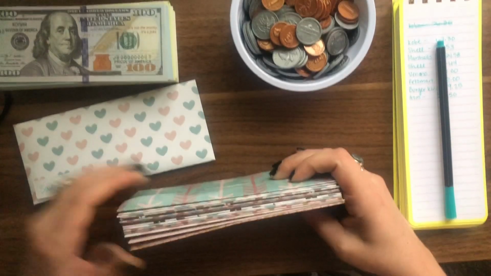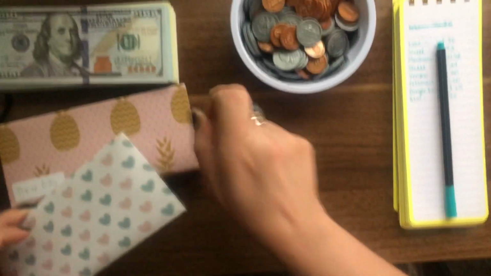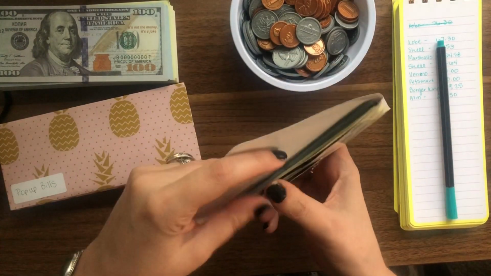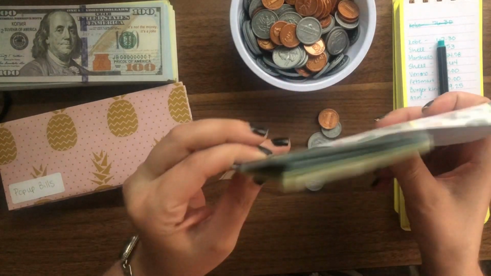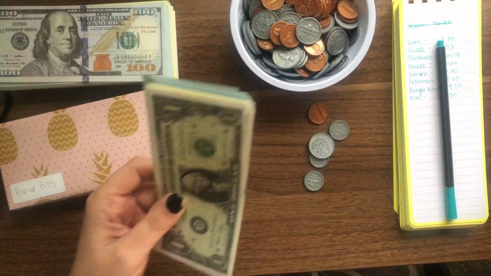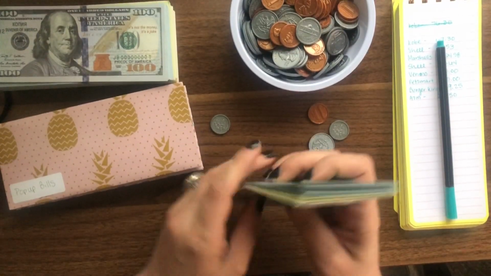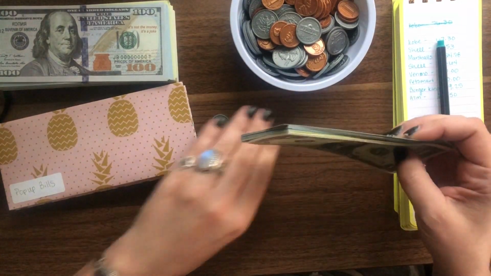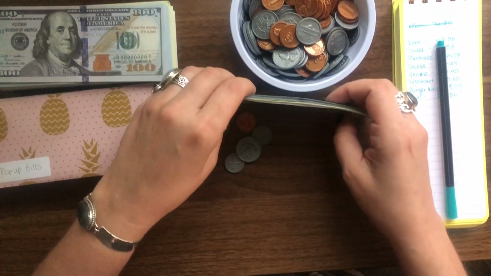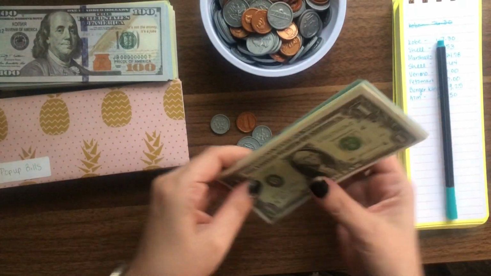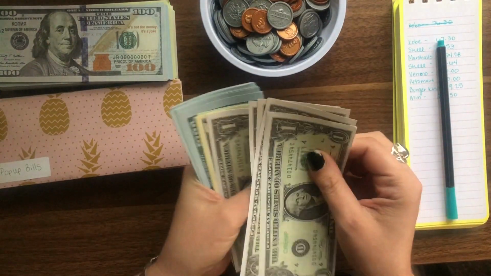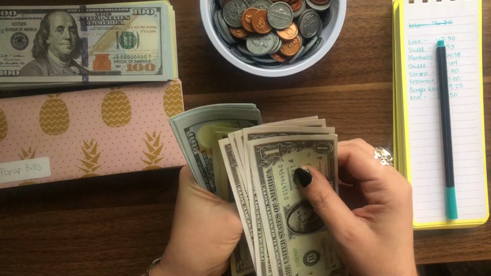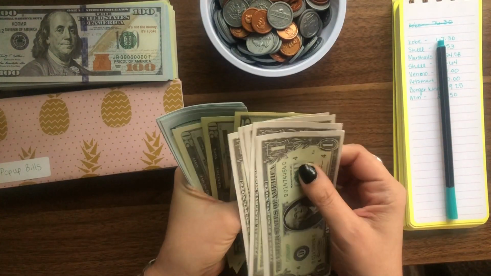Here, I have my envelopes in which I have my allocated funds. I will start by taking money out of my savings. Here is the money that I have in my savings that I will take the first transaction out of. First transaction totals $67.30.